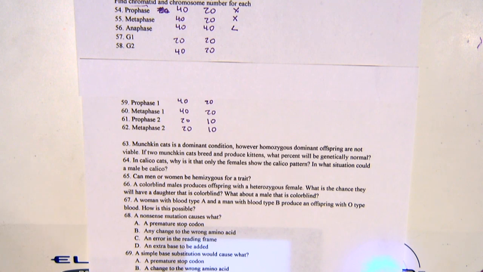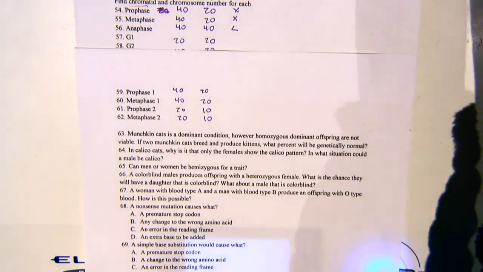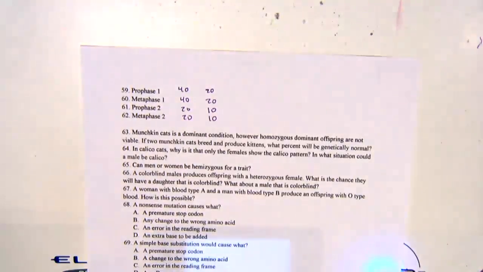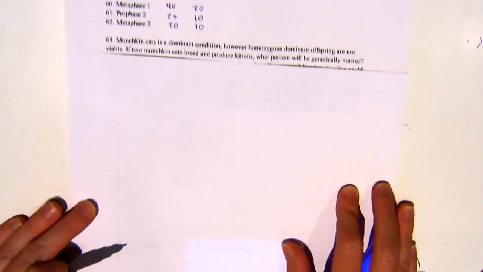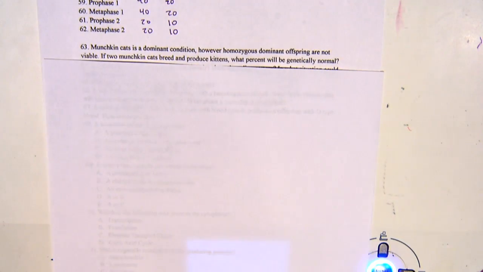All right. Everybody got these numbers? You good? Bless you. Alright, 63, Munchkin cats.